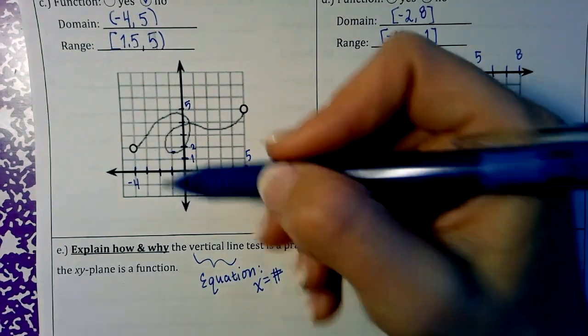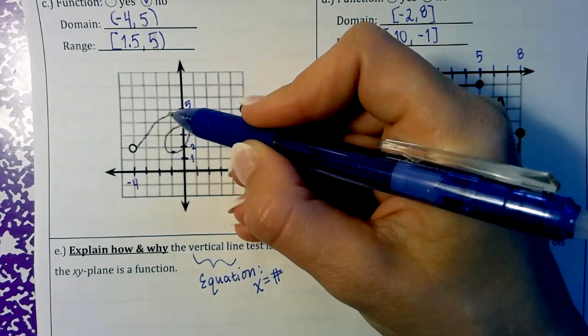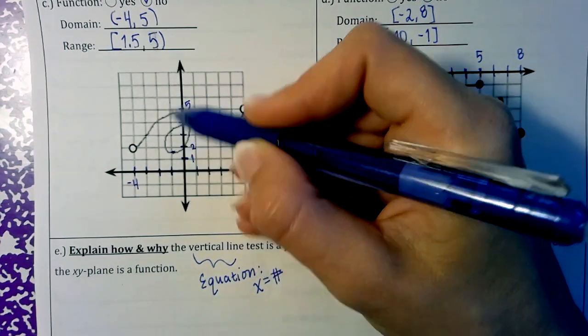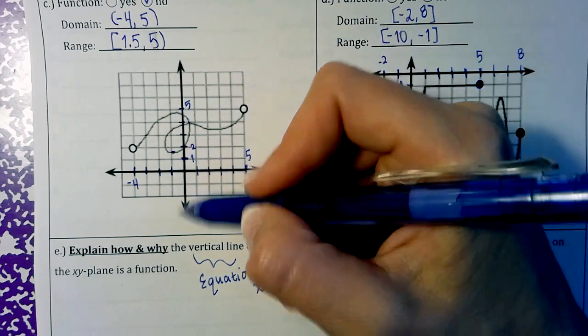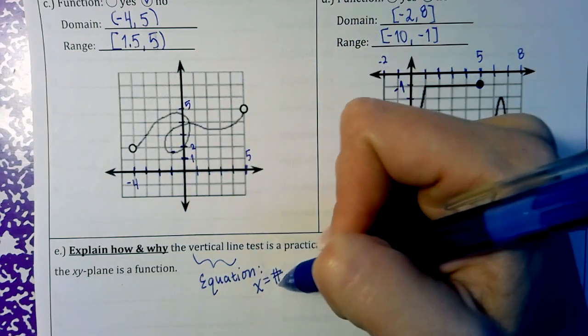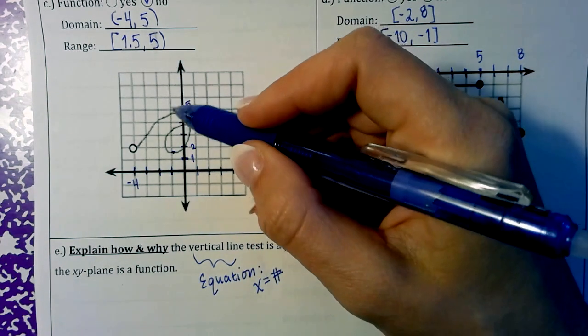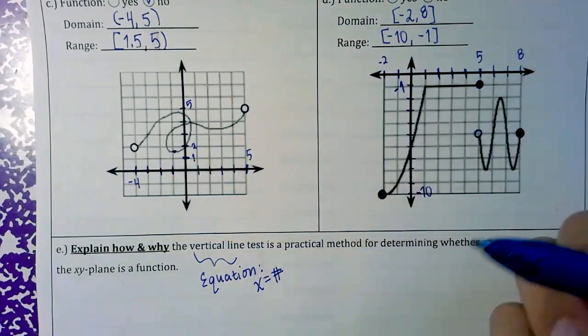So when you draw a vertical line, so say I drew one through x equals -1, it would go right here. Everywhere it touches, the other graph is where they intersect. By having 3 answers or 2 answers or however many answers, you're essentially finding multiple y values that correspond to that single x value. So visually, a vertical line is a very fast way to look at a graph and decide whether or not it's a function.